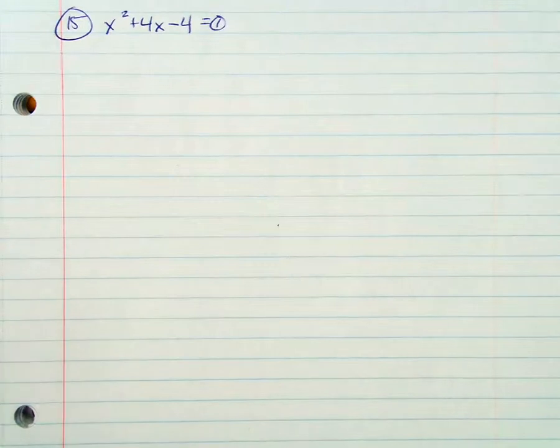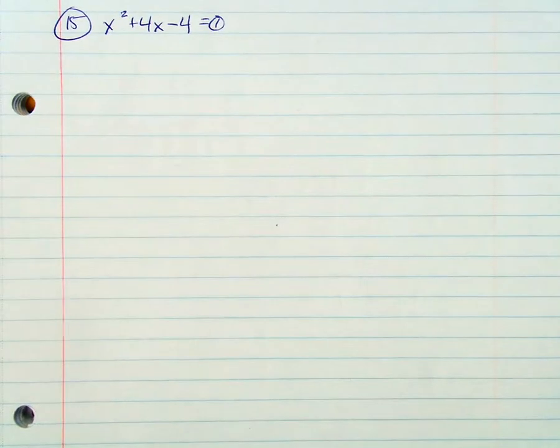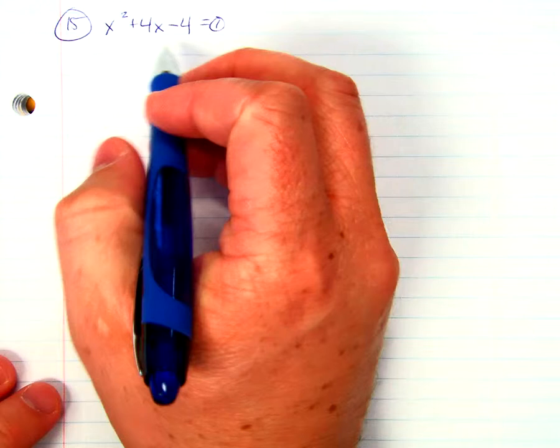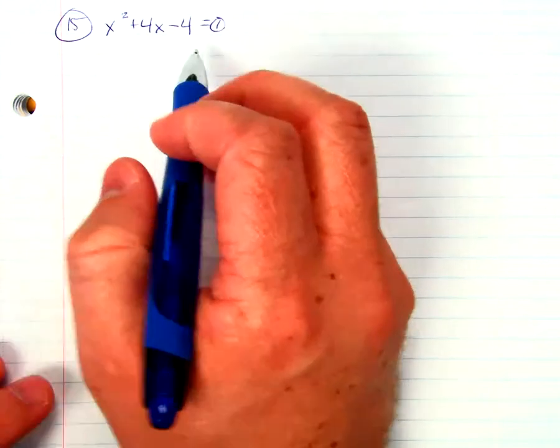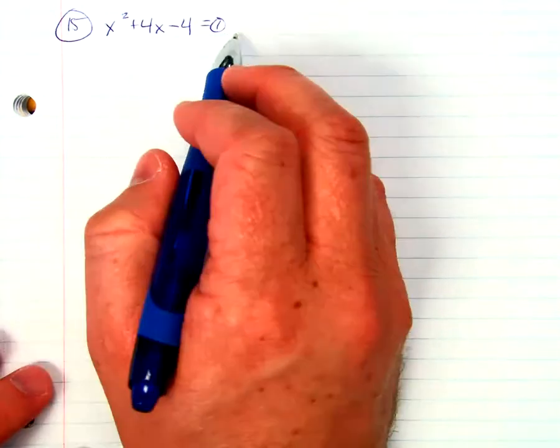So if you're going to complete the square, and remember you do have to use the method or process that is recommended. For this one, they say you have to use completing the square. So first things first, you got to move the constant to the other side.